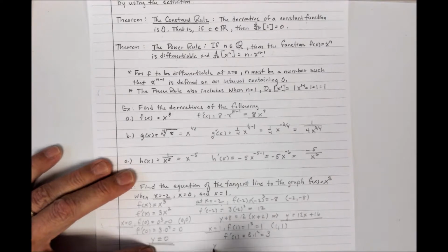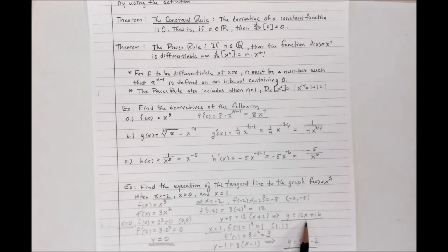So I have y minus 1 equals 3 times x minus 1, which would give me y equals 3x, let's see, minus 3 plus 1, minus 2. And those are my three equations for the tangent lines to this graph at these 3 points whose x values are given.